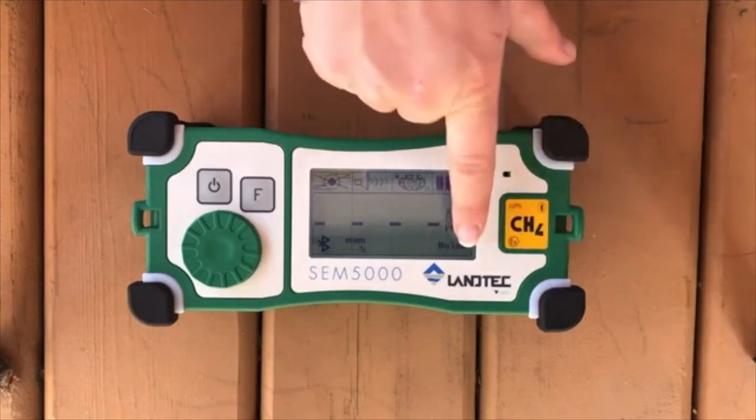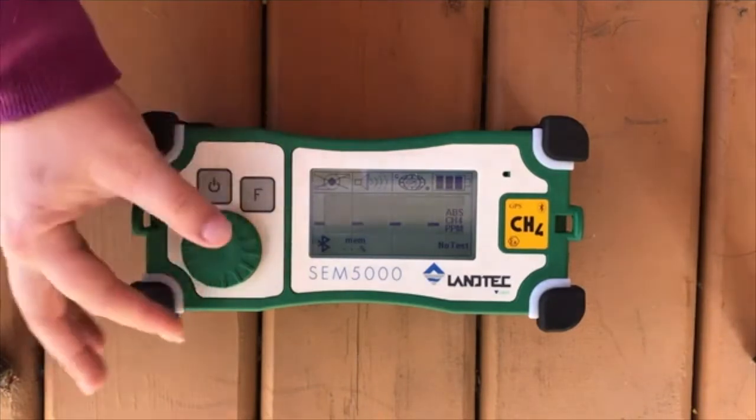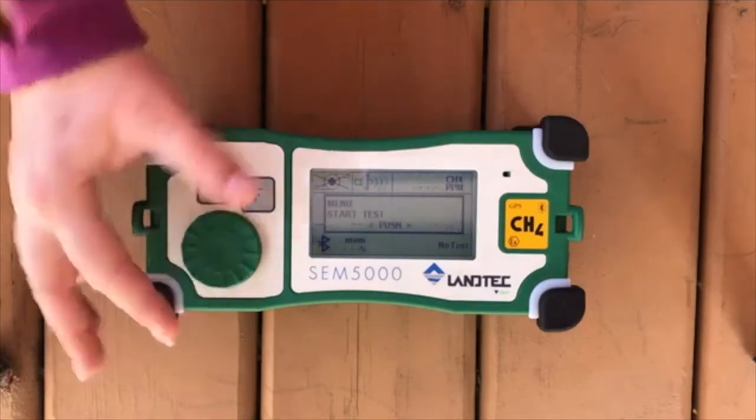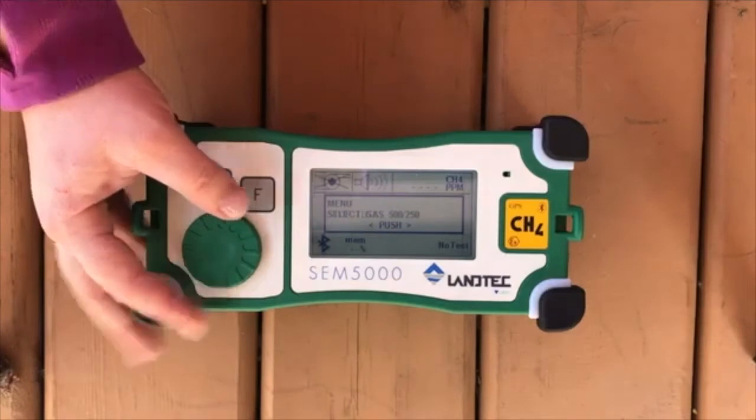So this means it's now time to go ahead and get our bump test performed. This is what will allow us to know the background methane that is on the site, as well as have an accurate reading for our exceedance level that we're going to choose. So first thing you do is go into the menu and you'll see the start test is here, but first you go past that to select your gas.